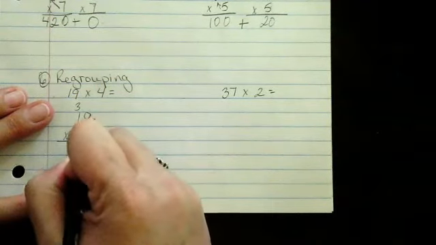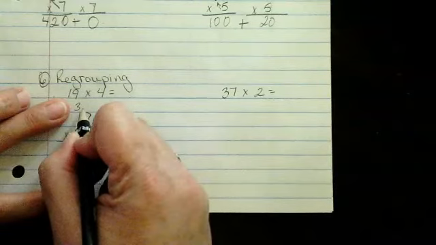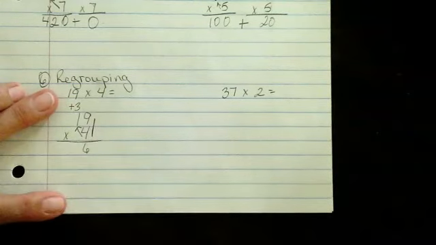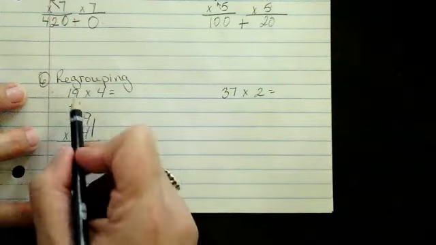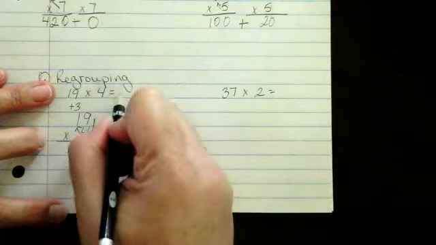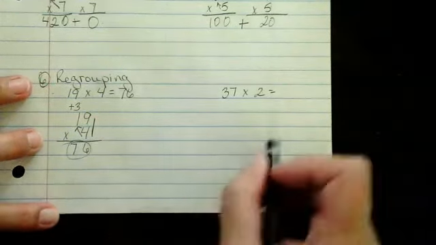Then I need to multiply 4 times 1. 4 times 1 is 4. And then I need to add my 3. So 4, 5, 6, 7. The answer of 19 times 4 is 76. I get my answer. Let's try one more.